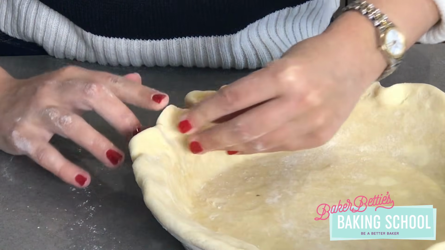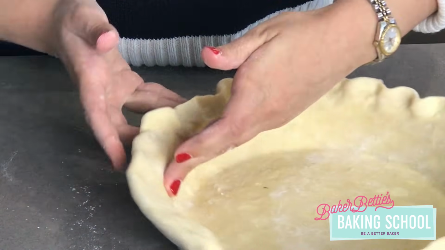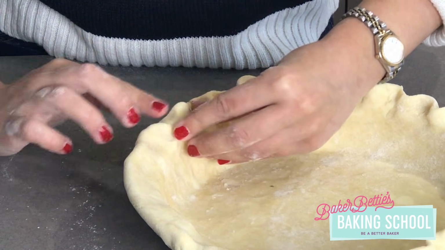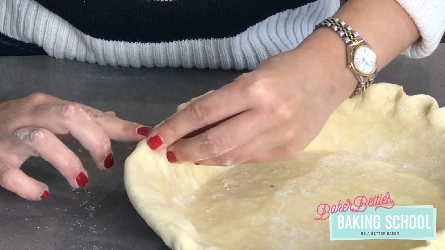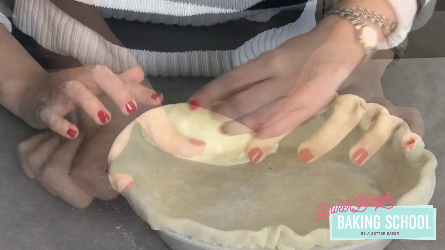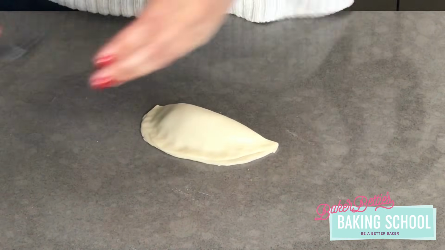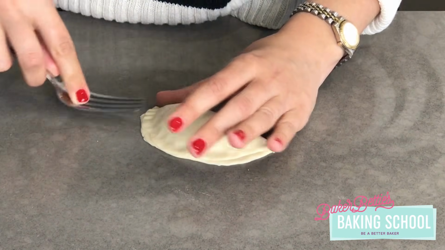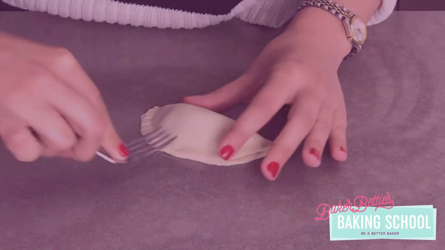Crimping refers to folding or pinching the edges of a dough in a decorative way to finish the edge of a pie crust or tart. It also serves to seal two pieces of dough together to prevent filling from leaking in pastries like ham pies or calzones.